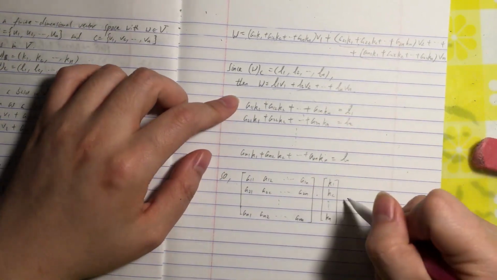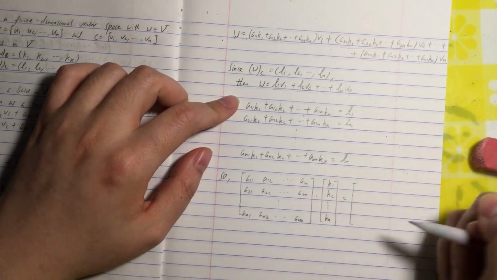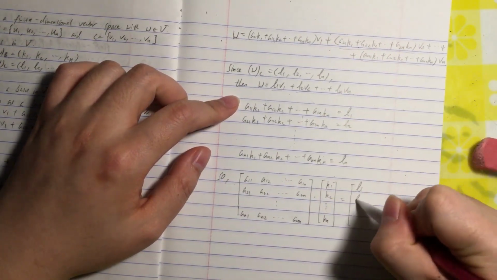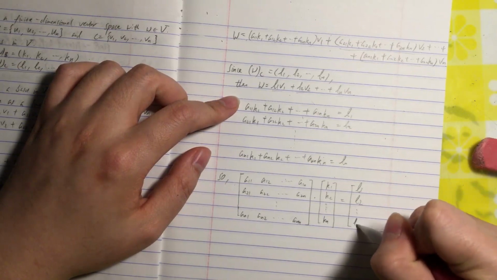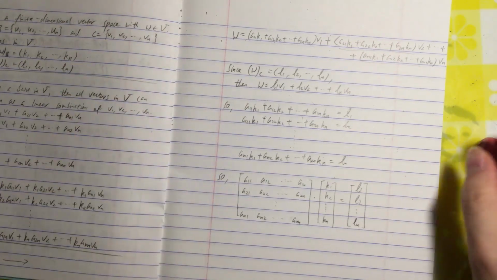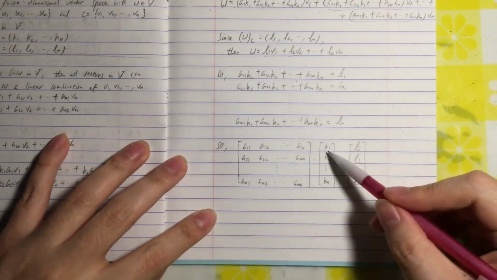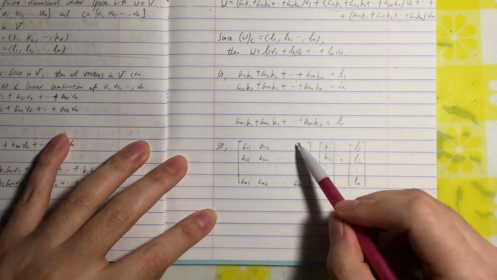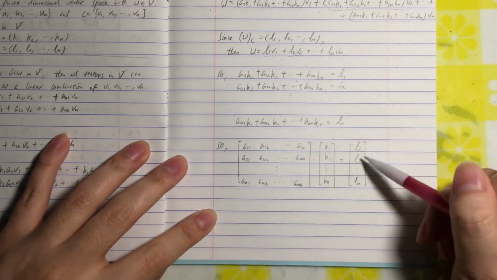That's the left side. And the right side can be written as a column vector L1, L2, Ln. So here we can see that if I take K1, K2, Kn and multiply by this matrix, I get L1, L2, Ln.